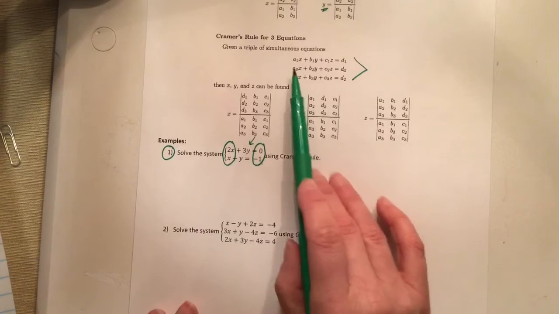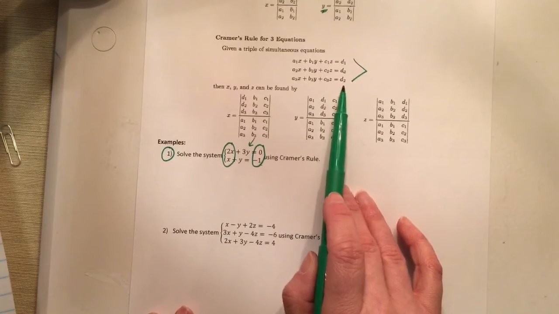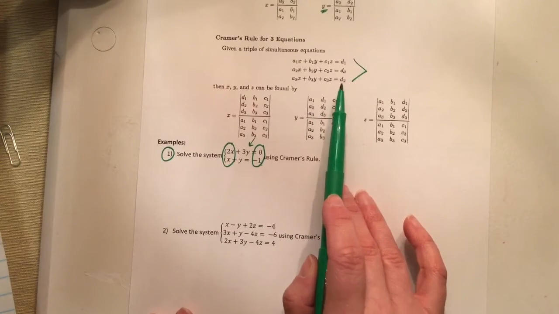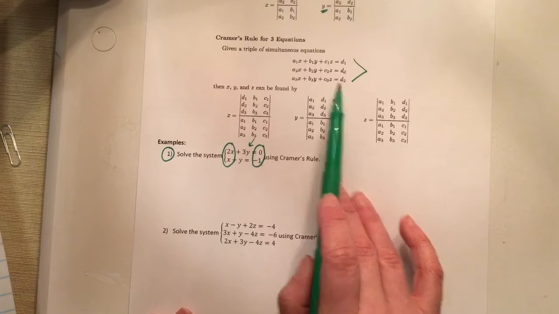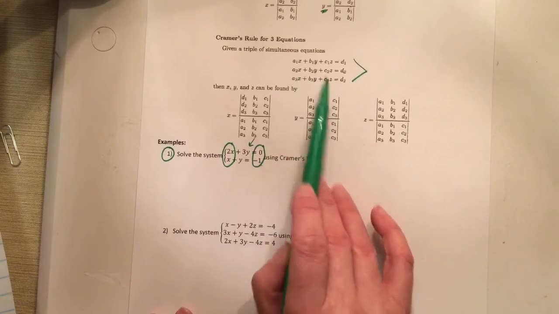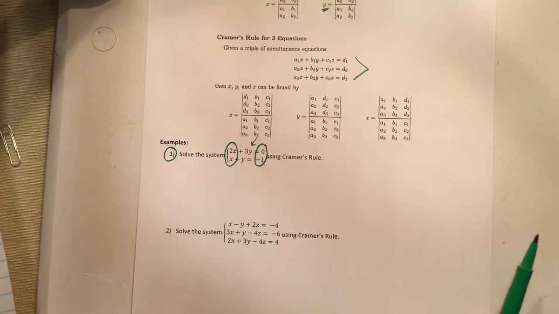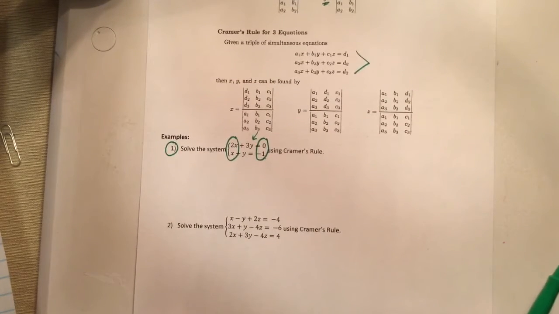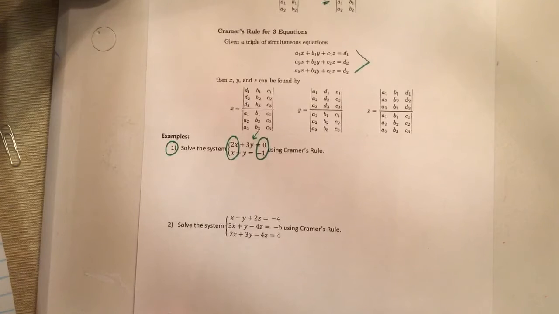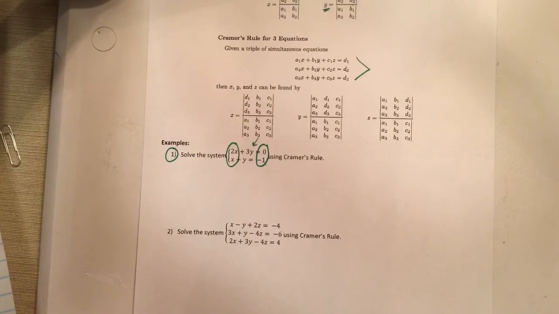The other way that we solved a 3 by 3 is we created an augmented matrix, and then you had to do Gauss-Jordan elimination where you had the ones on the diagonal and then you got the zeros. So this is just going to give us a third way that we can solve 3 by 3 systems. Now it's very, very similar, okay?